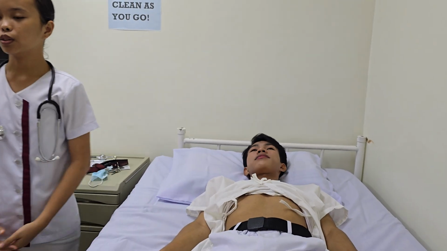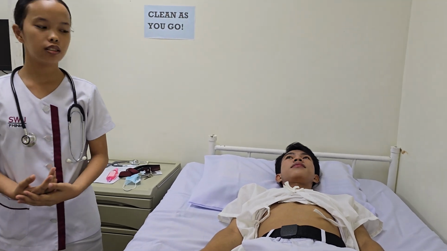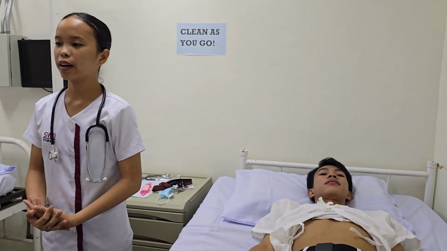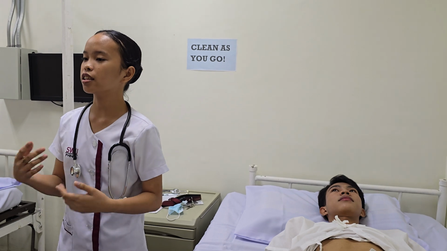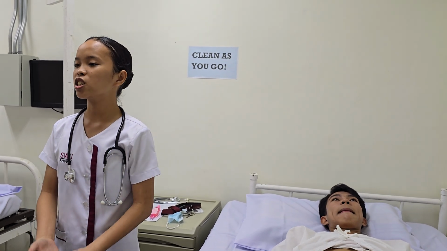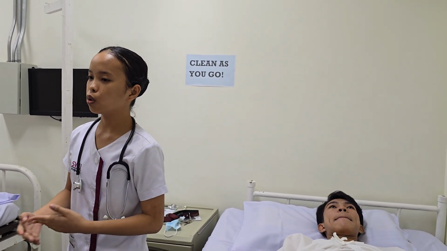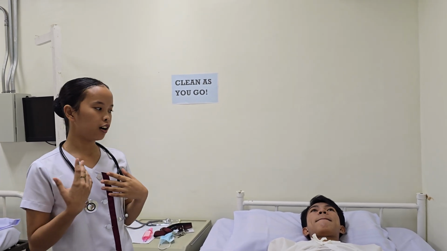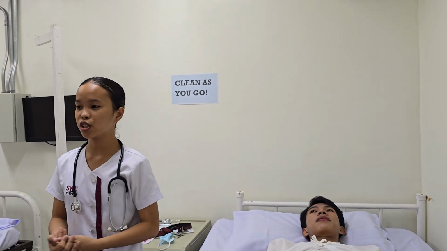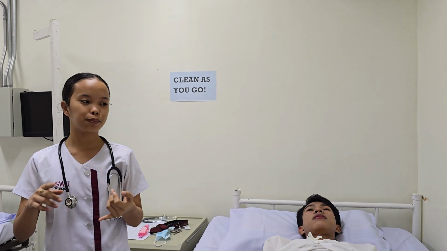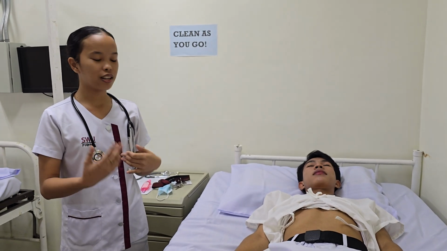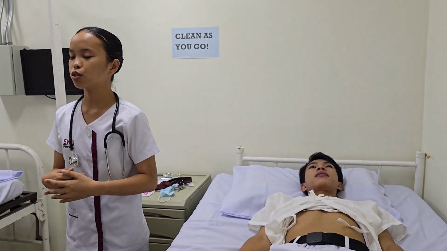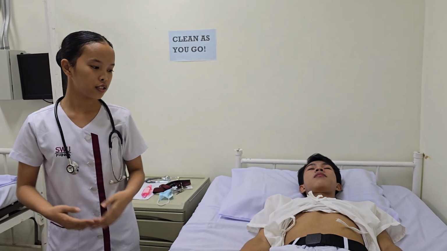Now we're going to proceed to assessing the abdomen. First, I will inspect the abdomen for the skin color, contour, position, and also the umbilicus. I will check for any other characteristics, which are rashes, lesions, masses, and also scars.